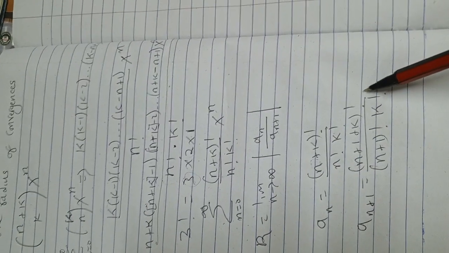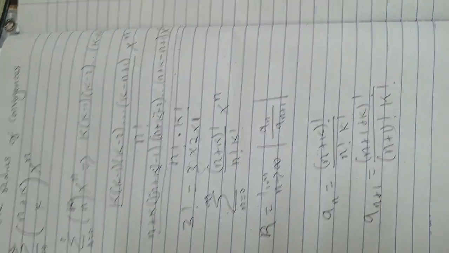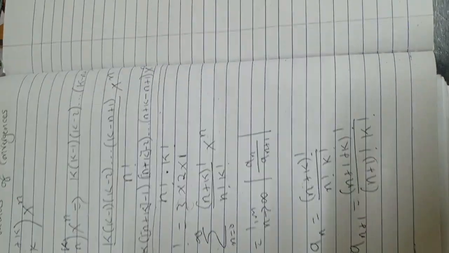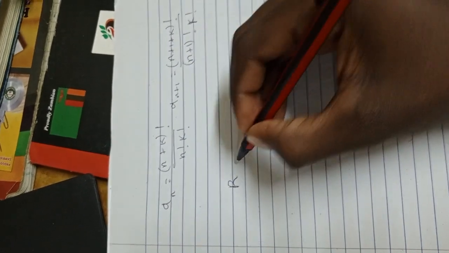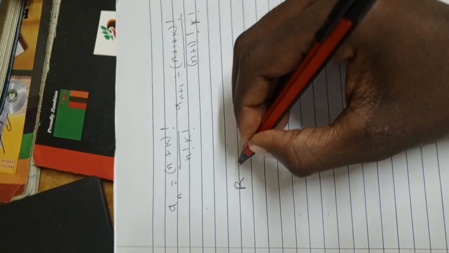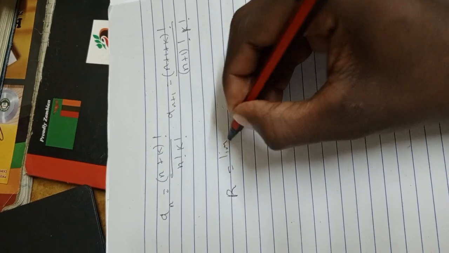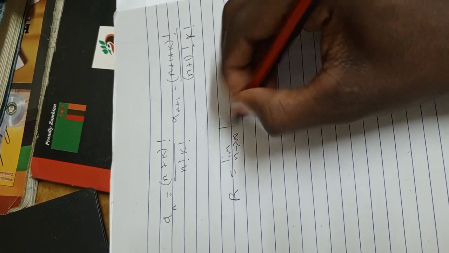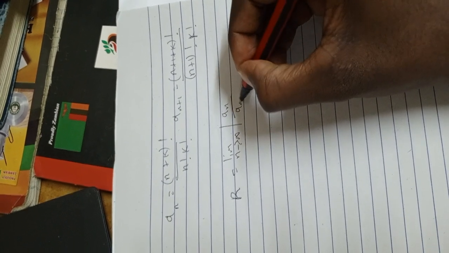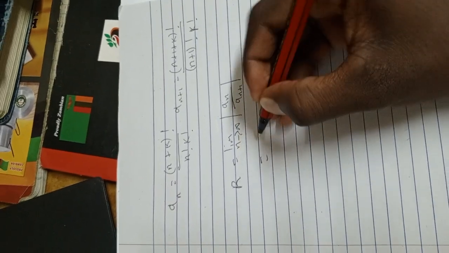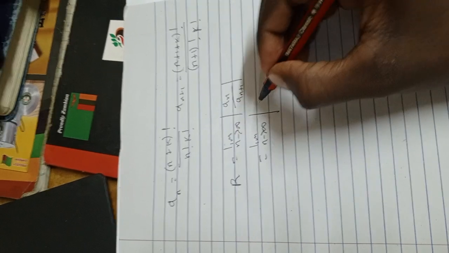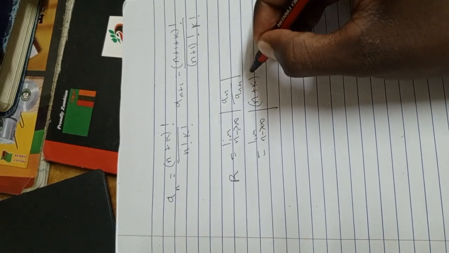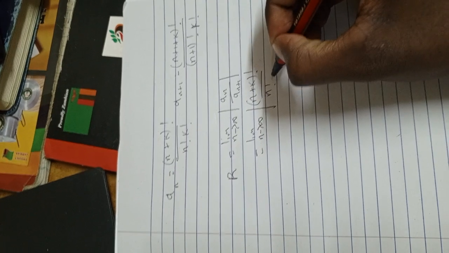So what is the radius of convergence saying? We're just going to divide this by this with the limit as n approaches what? N approaches infinity. So let's just go ahead and divide. The radius of convergence is found using the reciprocal of the ratio test. So we're going to say the limit as n approaches infinity of a sub n divided by a sub n plus 1. Now what is a sub n? It is n plus k factorial divided by n factorial k factorial.